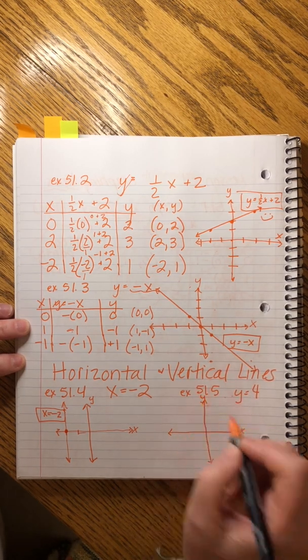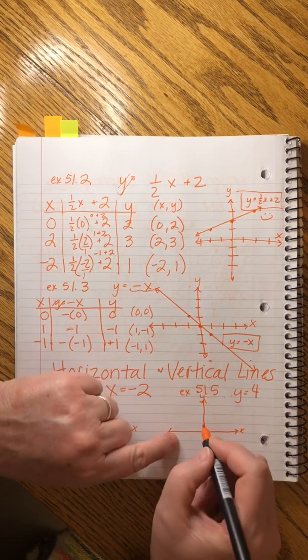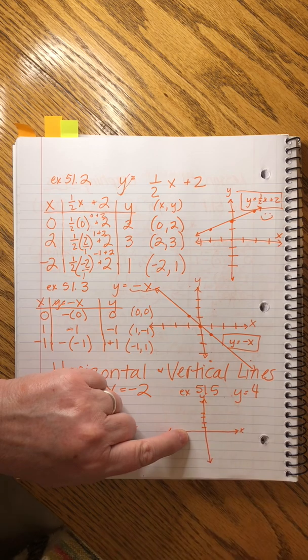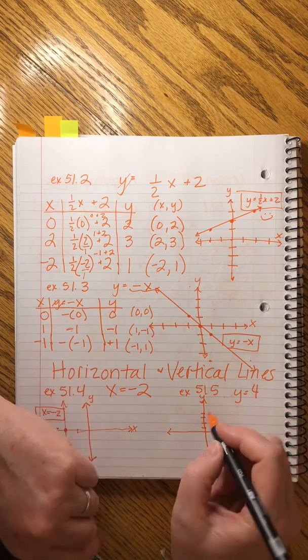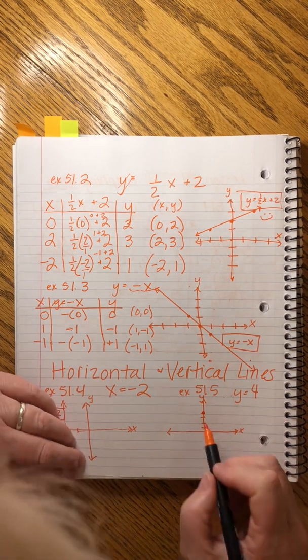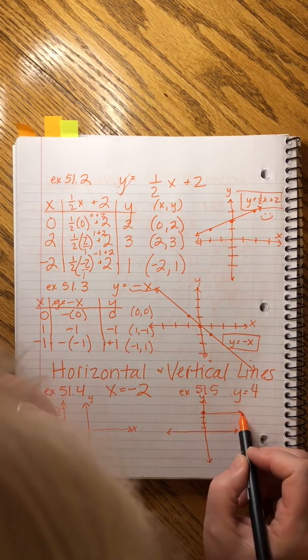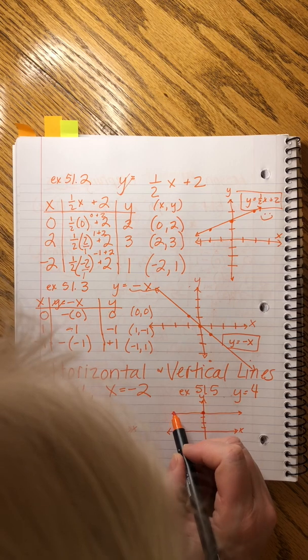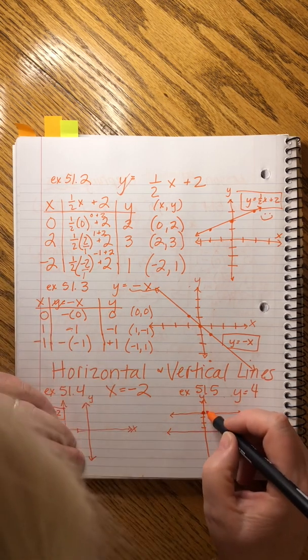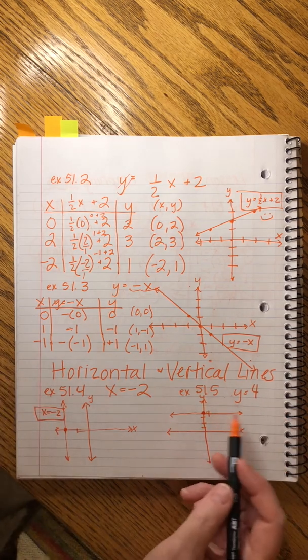X and y. Y equals 4. So I'm going to squeeze a little bit. I'm going to make my marks smaller so that I can fit it in. Y equals 4. So we go to the place where y equals 4. And this time, we want to draw the line this way because what we're saying is no matter what x is down here, it's changing. Y is always equal to 4, okay?